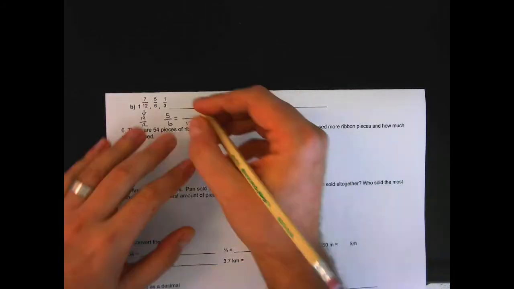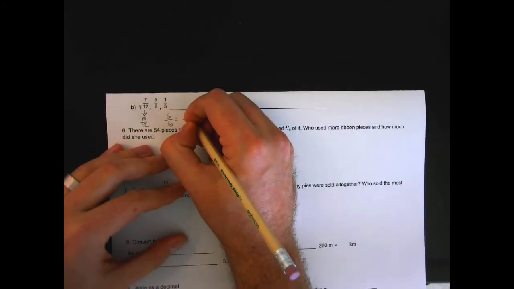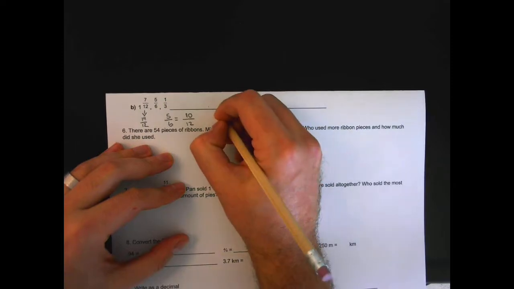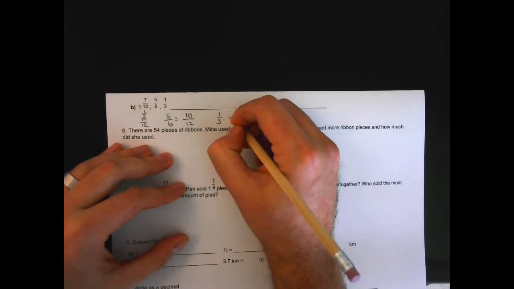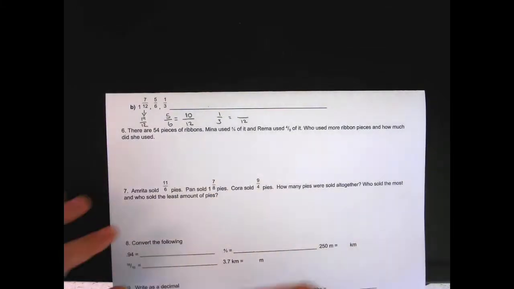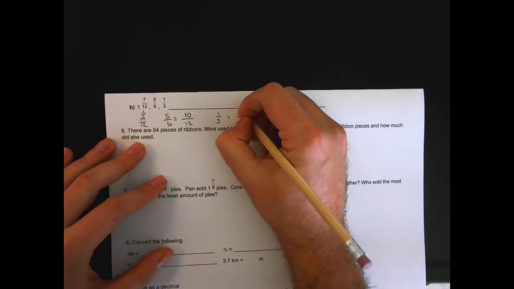Multiply by 2 is correct. Gives you an answer of 10 over 12. And then you have 1/3. And you need to get to 12ths. How do we get from 1/3 to 12ths? Multiply by 4. 4 times 1 is 4.